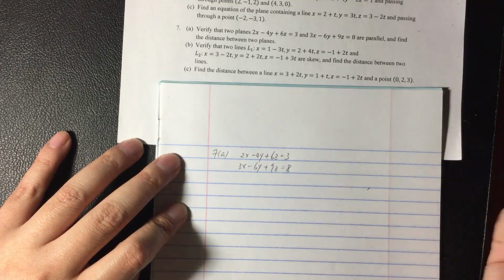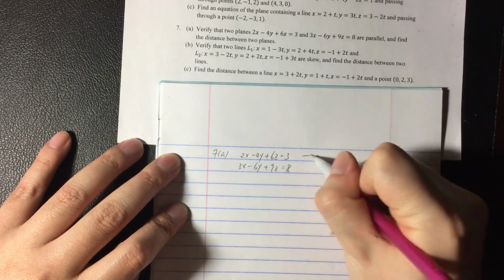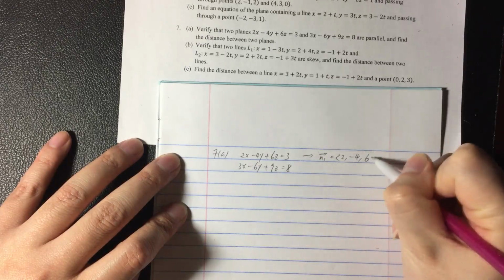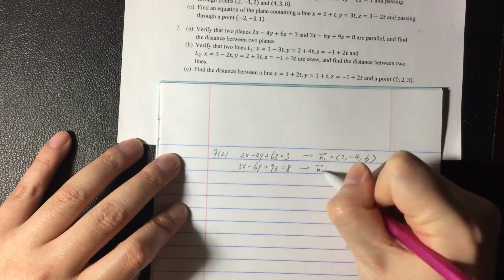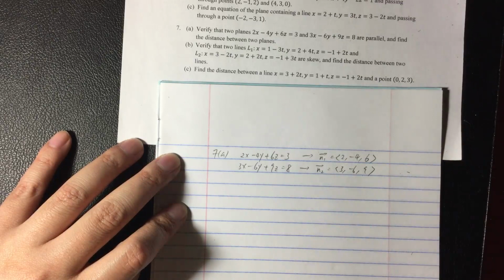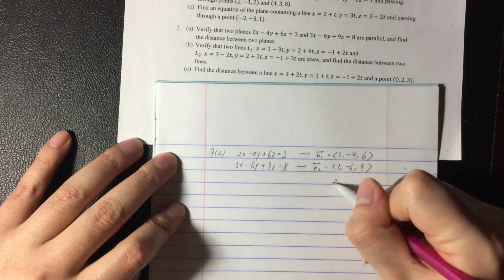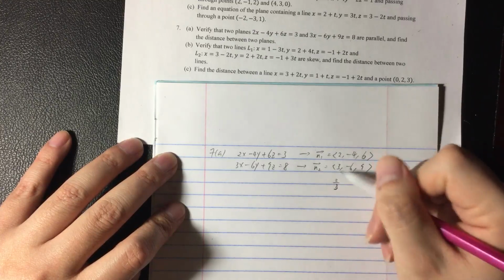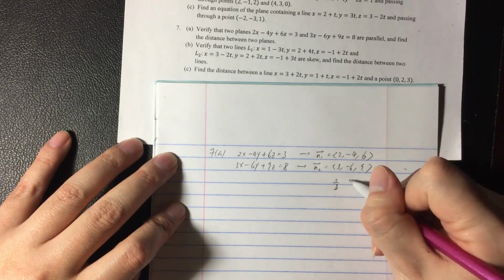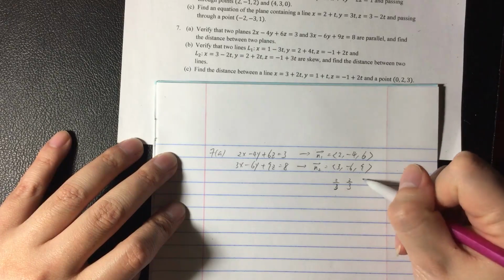If two planes are parallel, their normal vectors must be parallel. So let's verify their normal vectors. The normal vector of the first plane is 2, negative 4, and 6. The normal vector of the second plane is 3, negative 6, and 9. Are they parallel? Let's verify the ratio of each component. For the first component, 2 divided by 3 is 2/3. For the second component, negative 4 divided by negative 6 is also 2/3. For the third component, 6 divided by 9 is also 2/3.